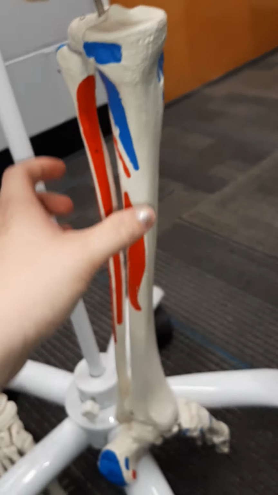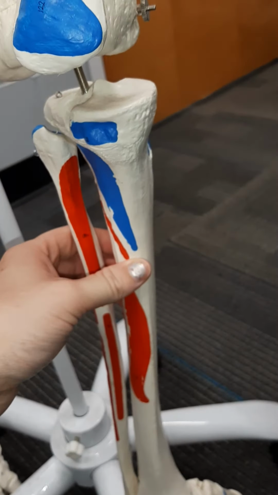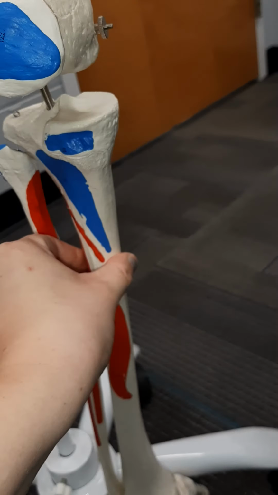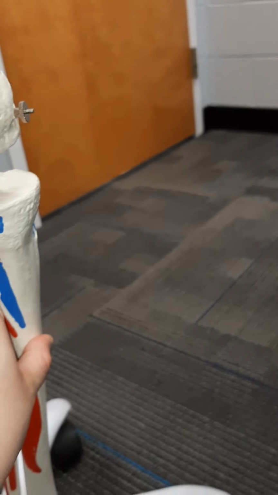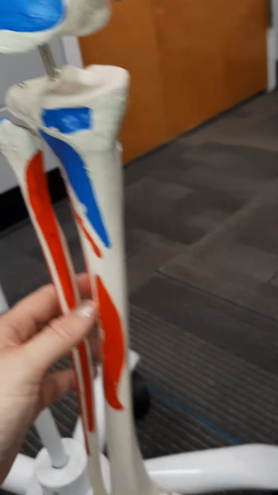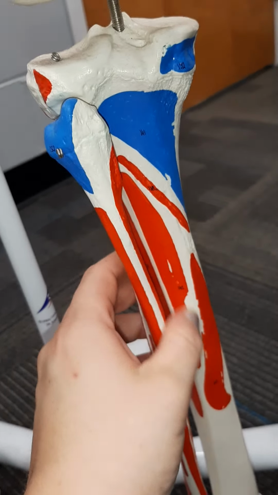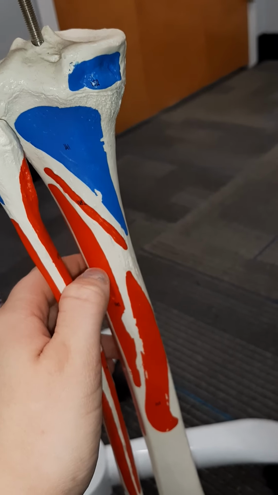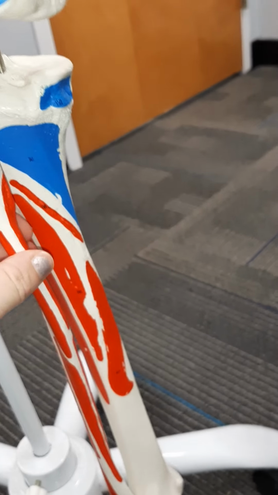The other leg bone, right here, the tibia, is the much larger bone. The tibial tuberosity, right here, that's the tibial tuberosity. The fibula.